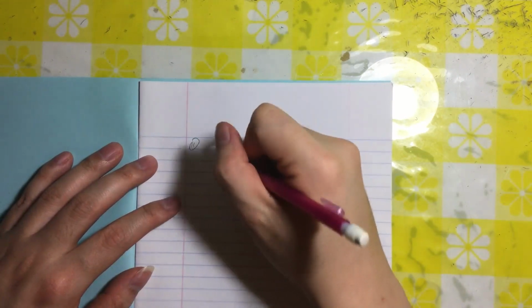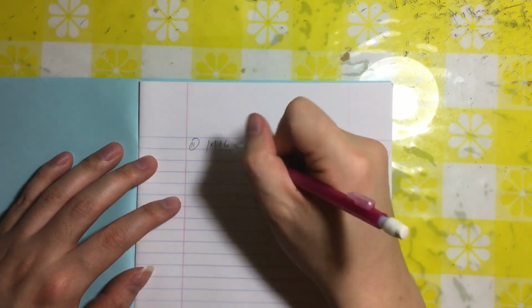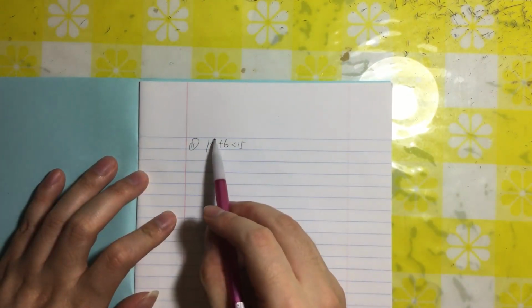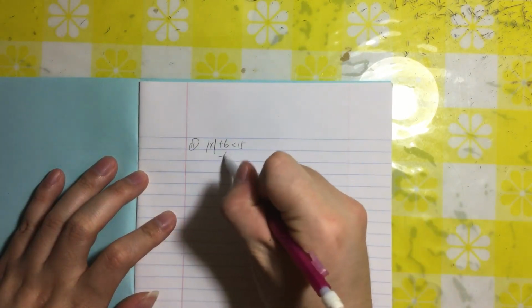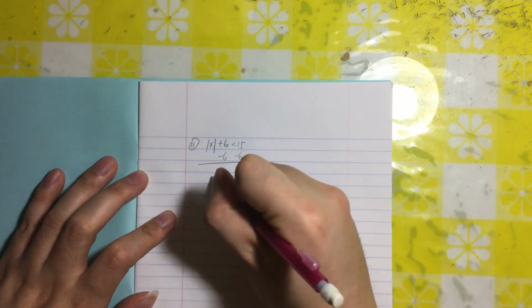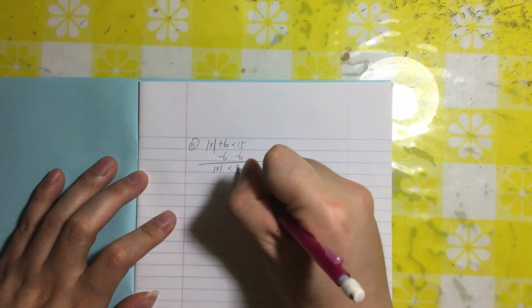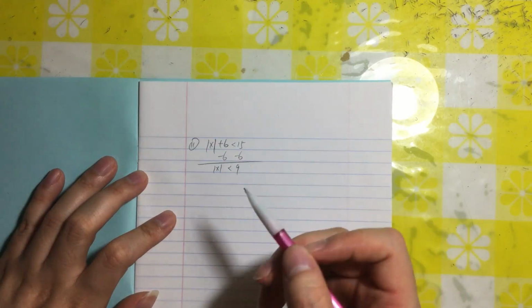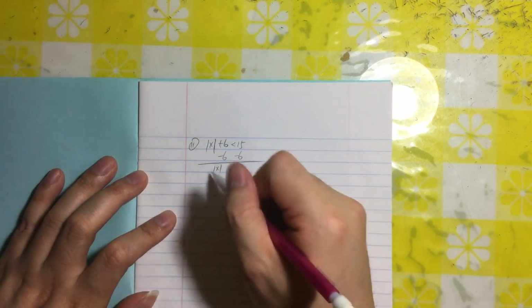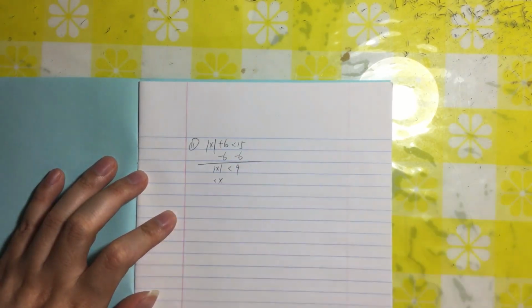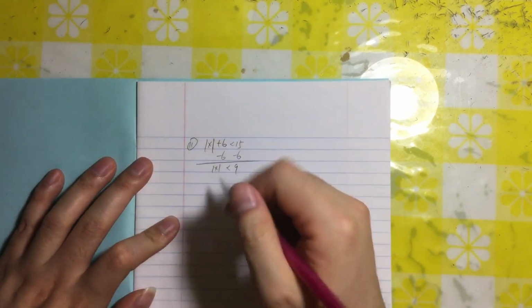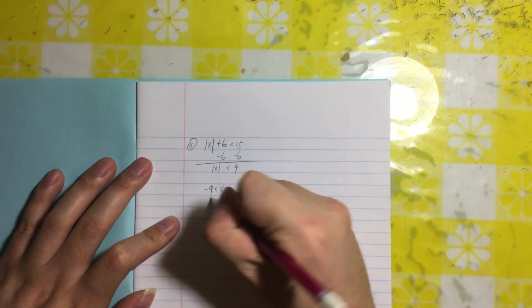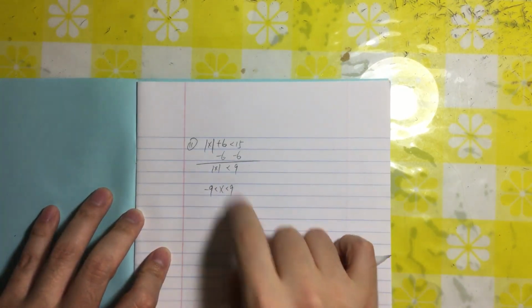Next, absolute value of x plus 6 is less than 15. In this inequality, we try to isolate absolute value of x first. So I can subtract 6 from both sides. I get absolute value of x is less than 9. If absolute value of x is less than 9, and 9 is a positive number, according to rule number 1, x is between negative 9 and positive 9. That's the answer to this inequality.